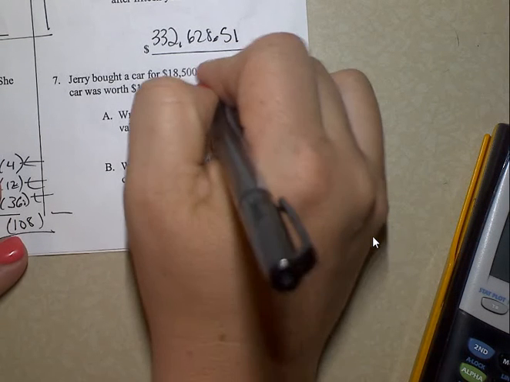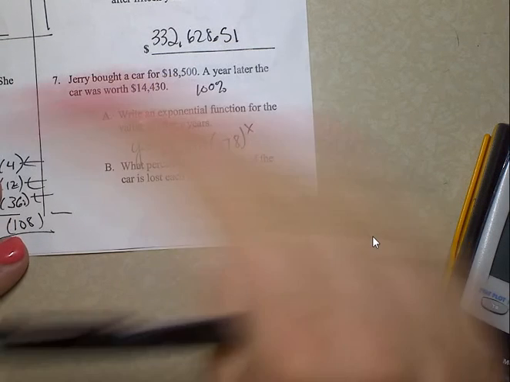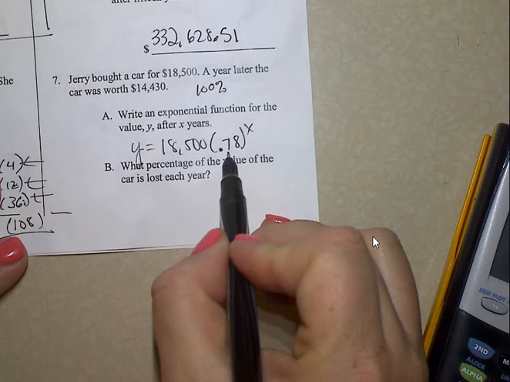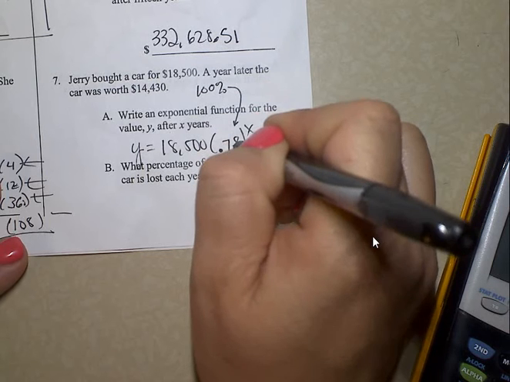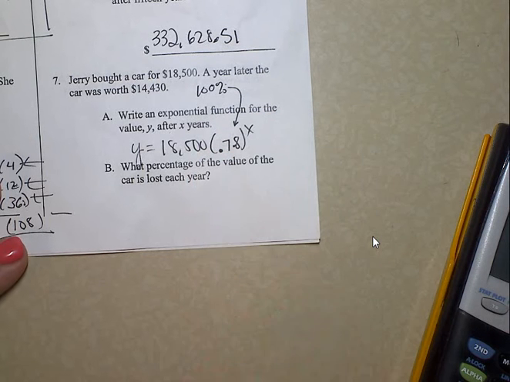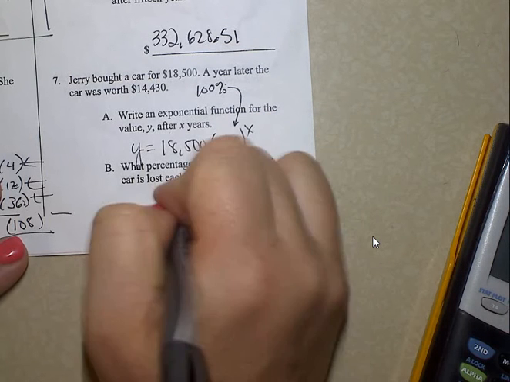Now here's the tricky part. 100% means you are maintaining. Are we maintaining or going up or down? Which one are we doing? Down. Now, how far do we go down from 100%? What is it from 100% down to 78%? How much of a decrease is that? 22%.